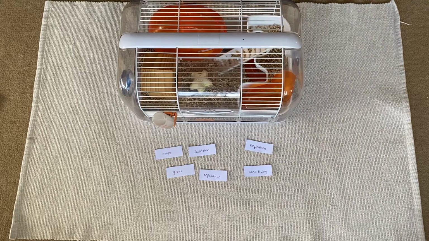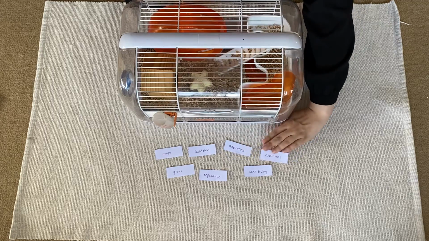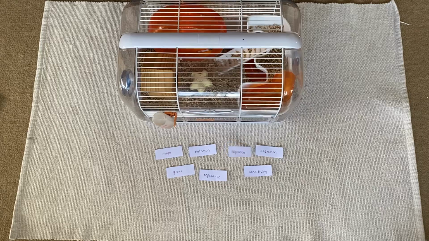And how about growth? Do horses grow? They grow very quickly. And they get very big. And what about reproduction? How do horses have young? They get pregnant. And they will give birth. They give birth to a small foal, right? And then, what about sensitivity?